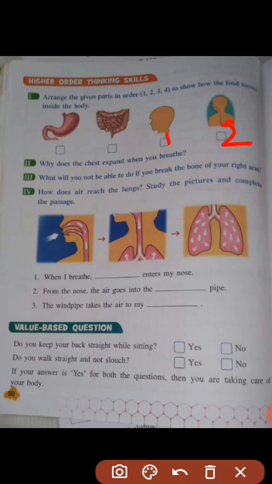It goes into the intestine, so number 3, intestine, and after the intestine it goes into the stomach. Here you have to give number 4. Mouth number 1, food pipe number 2, intestine number 3, and stomach number 4.